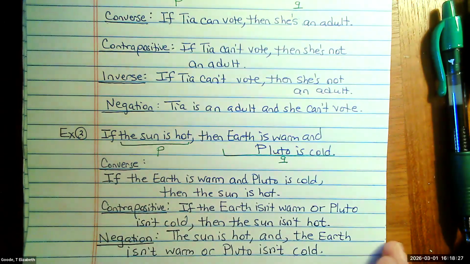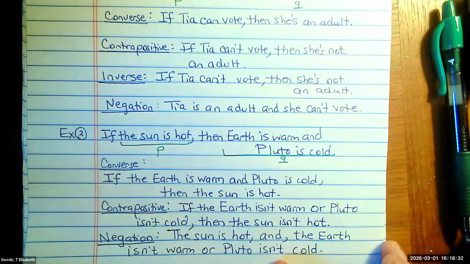Shall we do one more? Yes. Because there's one situation we haven't really addressed. Sometimes the original might have some kind of a not in it. All right, what do I mean? Let's just rewrite our rules here.